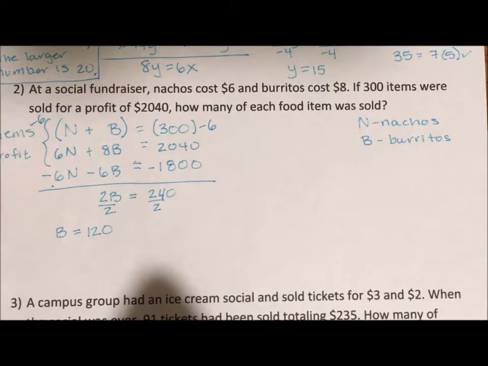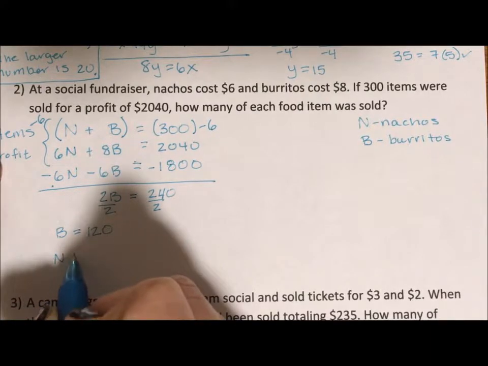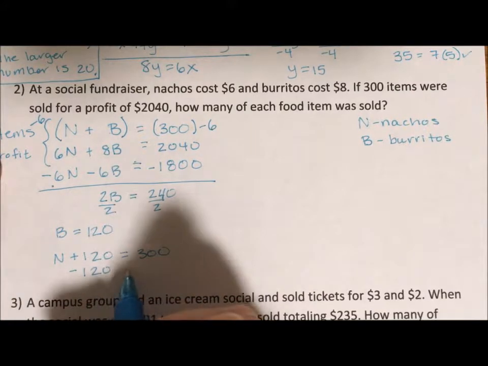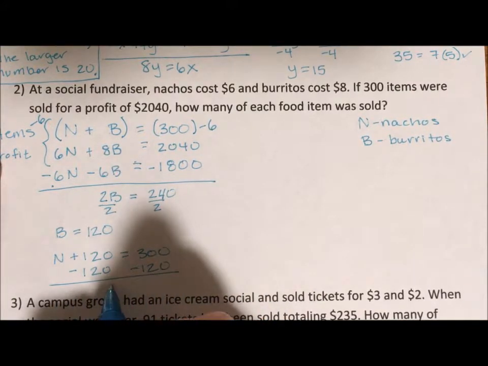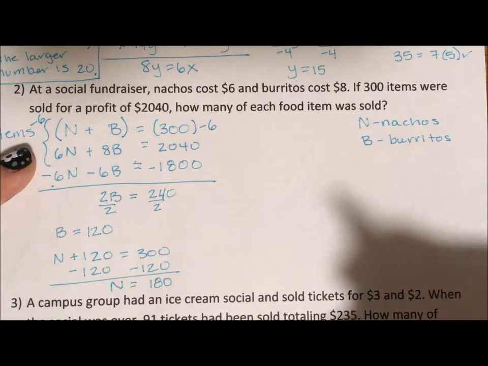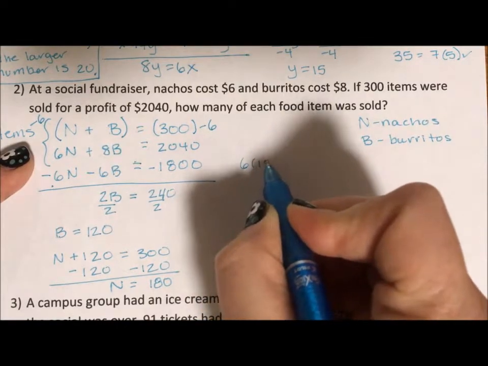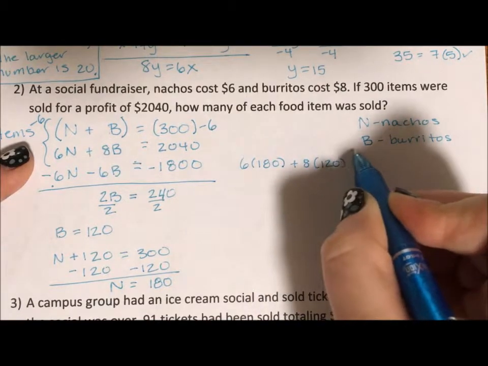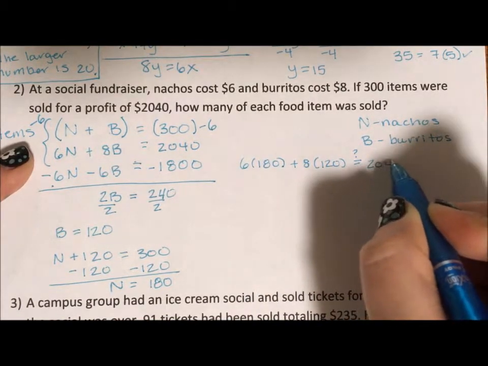Okay, now I know that they add up to 300. I know that n plus 120 equals 300. If I subtract that 120 off, I get that n is equal to 180. Now I need to test. I've already used the first equation to figure out the second, but now I'm going to plug these values into the second because if it works out, then I'm pretty sure I have the right answer. So I'm going to take 6 times 180 plus 8 times 120 and ask, does this really equal 2040?